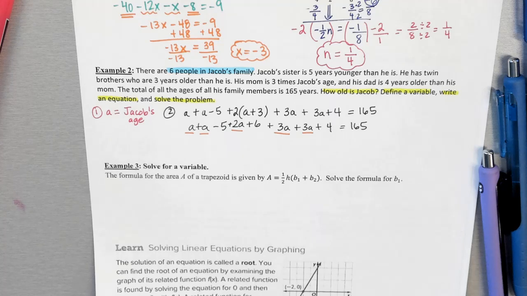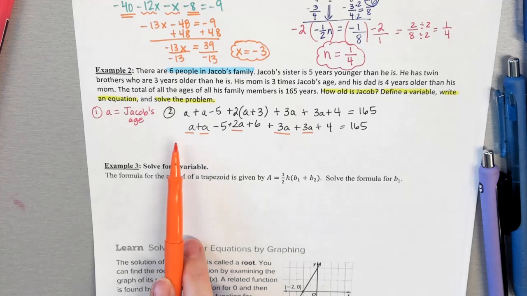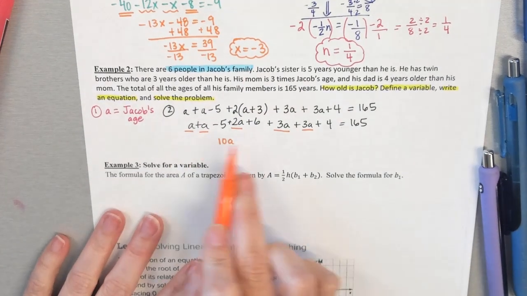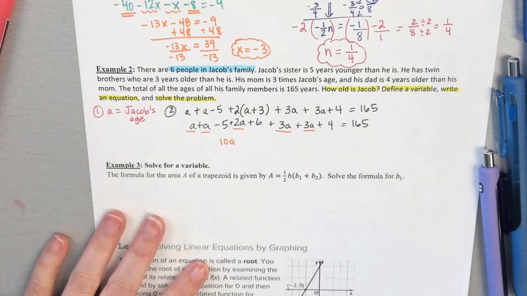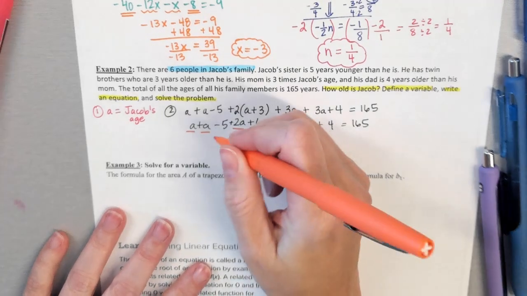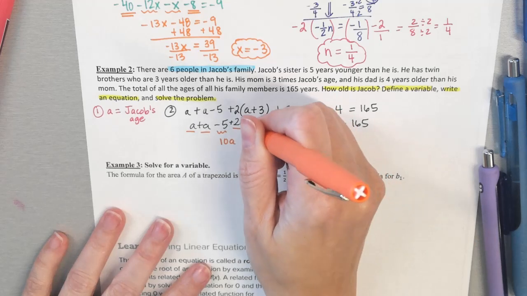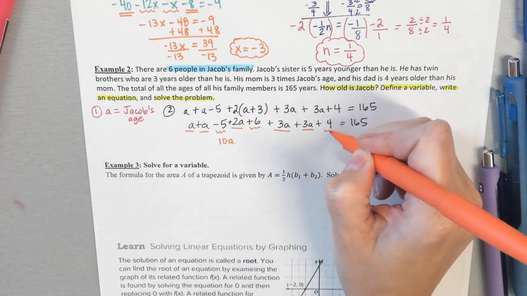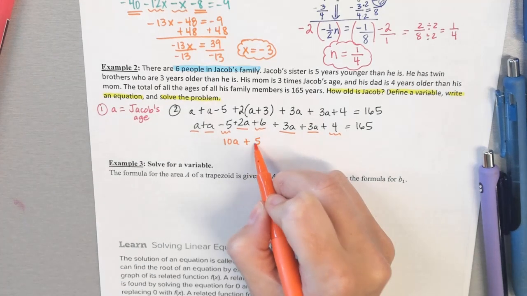Okay, what do we get? How many A's? 10. Yep, 1, 2, 3, 4, 4 and 6, be 10. Okay, now we're going to do the numbers. So we have -5 and 6, which is 1, 1 and 4, which is 5.